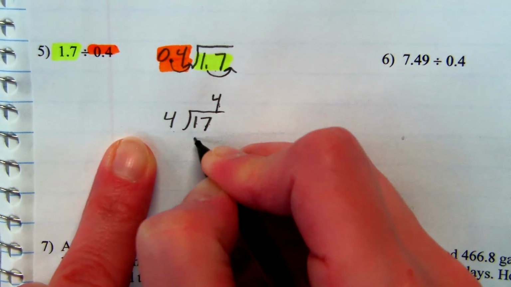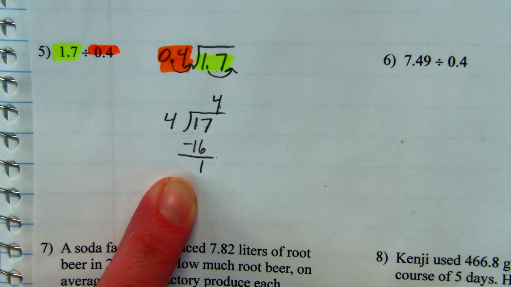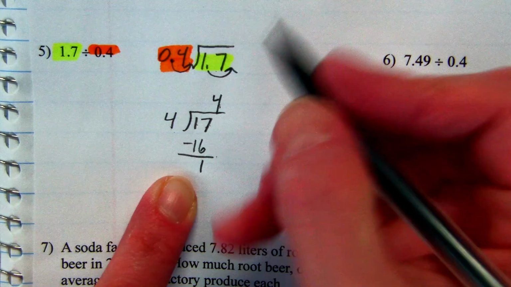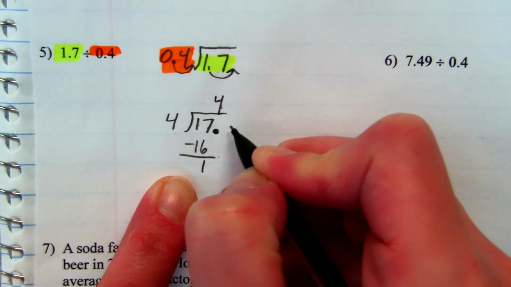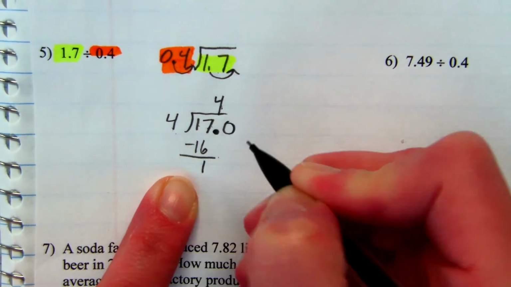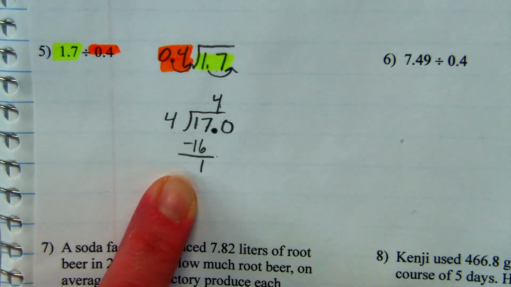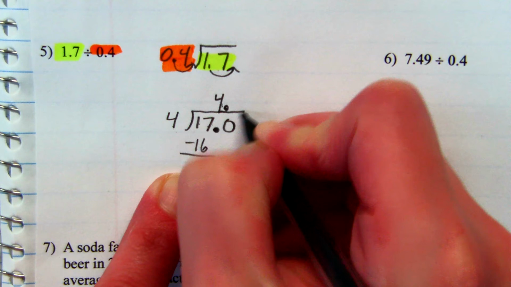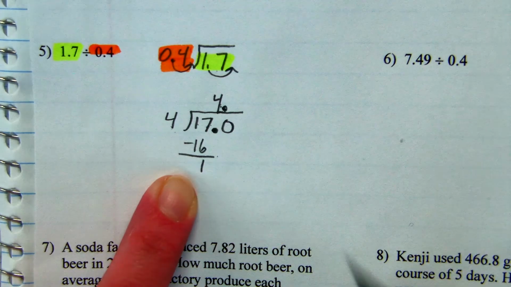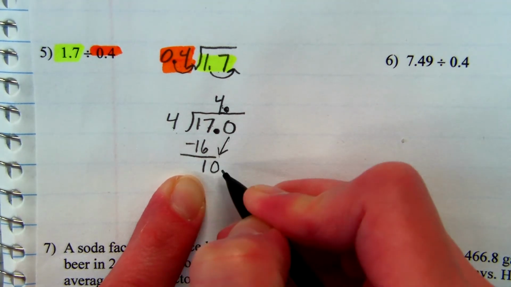Then 4 times 4 is 16. I'm going to get a 1. Now, we're not going to write remainder 1 here. We're past that. We're going to add a decimal point. So after the 17, I'm going to put a decimal point, and I'm going to put 0.0. Because 17 and 17.0 are the same number. That makes that legal. If I put a decimal here, though, I need to put a decimal after the 4 up here. And the reason we're doing that is so we have a number to bring down, and I can make this down here 10.